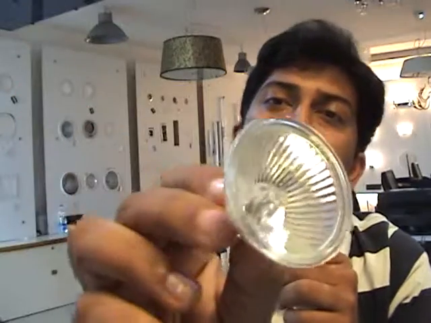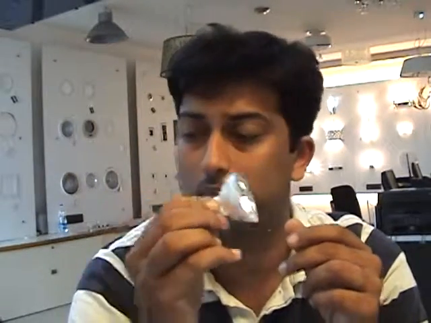For example, one of the very big culprits in the jewelry and the hotel restaurant industry is the halogen. This is a 12 volt 50 watt halogen, the small light. This is called a spotlight. This is used for spotlighting and accent lighting applications. Mostly you will see this product in jewelry, hotels and hospitals. These are the three places where this product is used in large numbers.